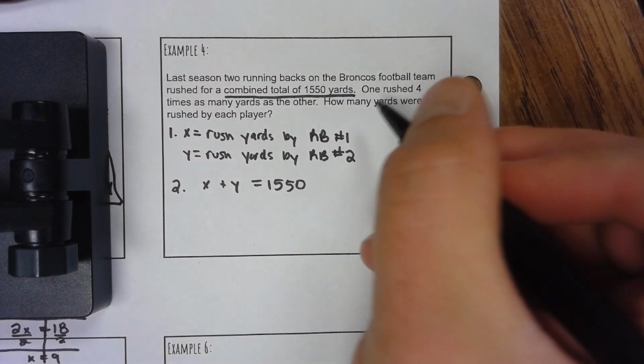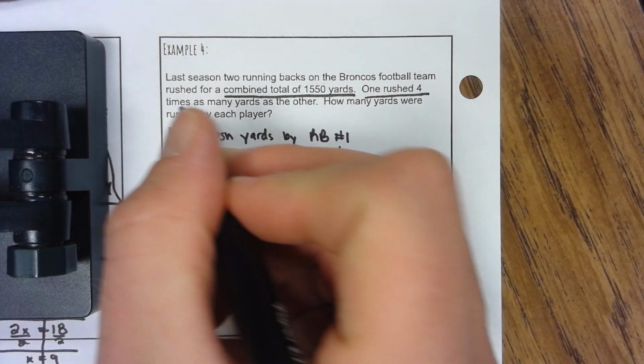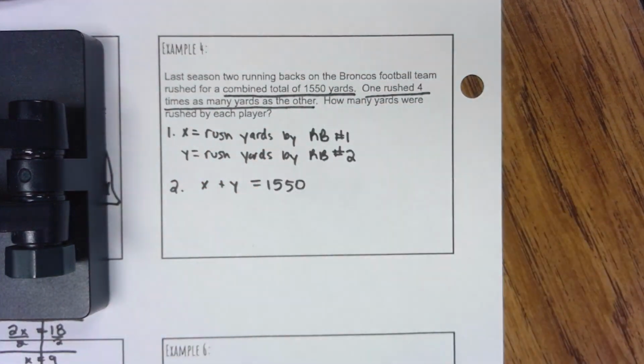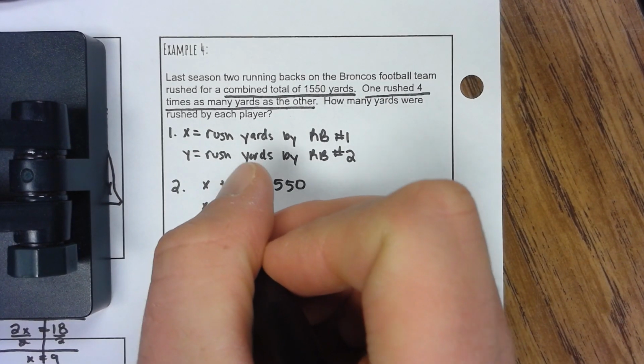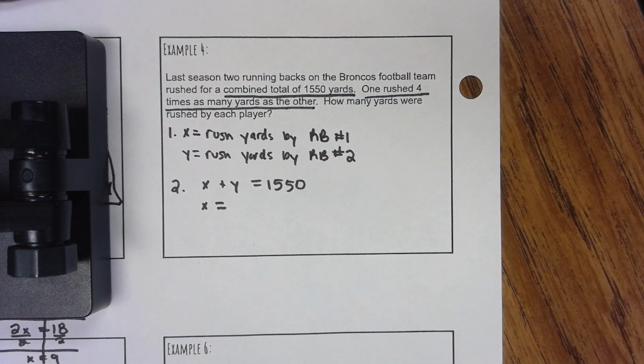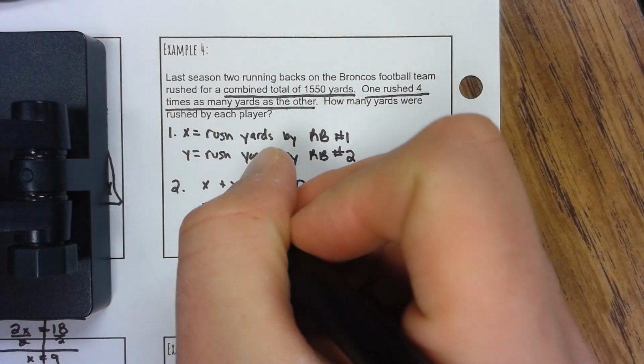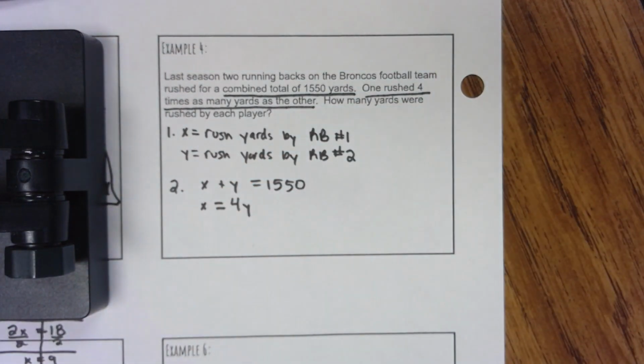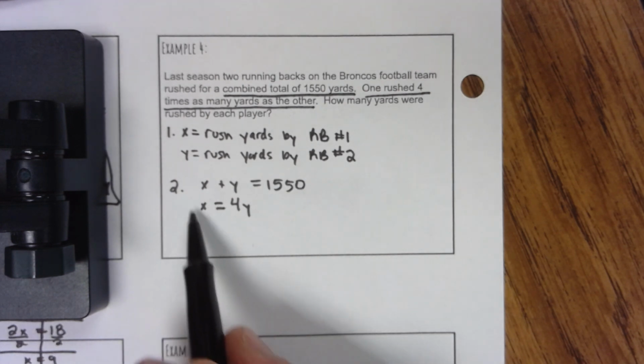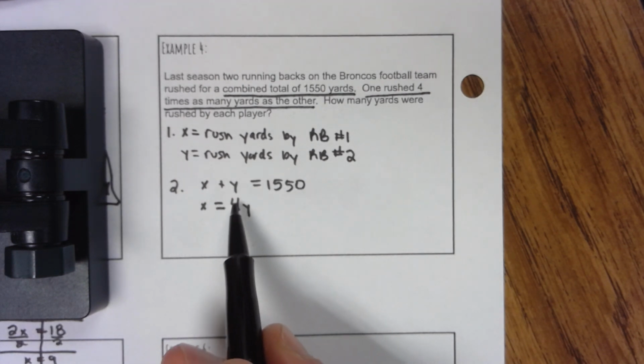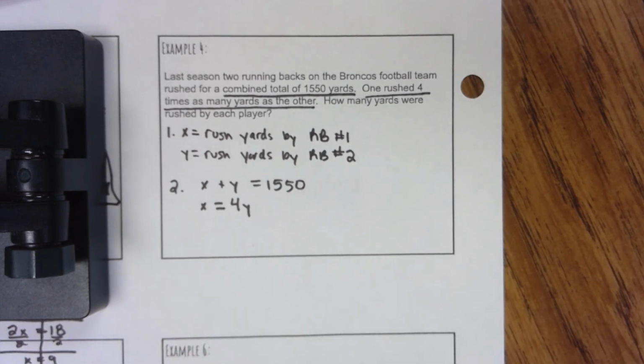Then it says that one of them rushed for 4 times as many yards as the other, and it doesn't specify which one's which. Okay, that makes this a little bit easier on us. So if I take one of the running backs, let's say X, the number of yards by running back 1, well, they rush for 4 times as many as running back 2. So if I take 4 times the number of yards by running back 2, those are equal. So the number of yards by running back 1 is equal to 4 times the number of yards that running back 2 rushed for. And now we have our equations.